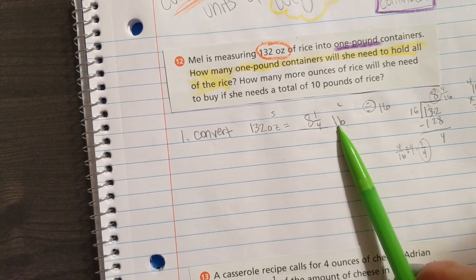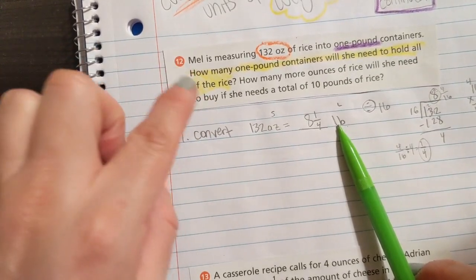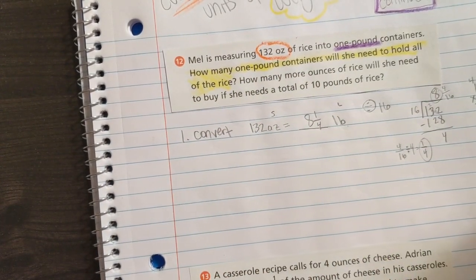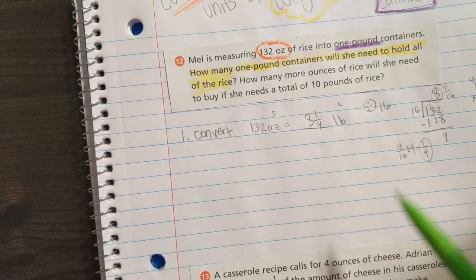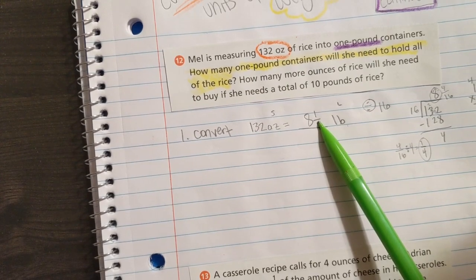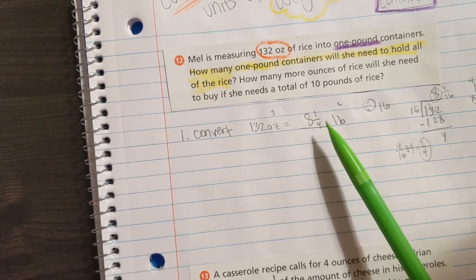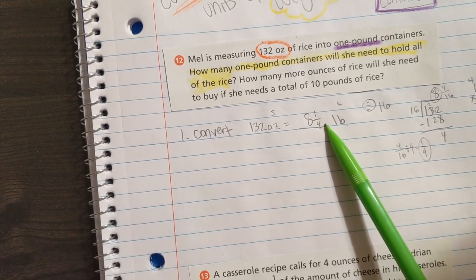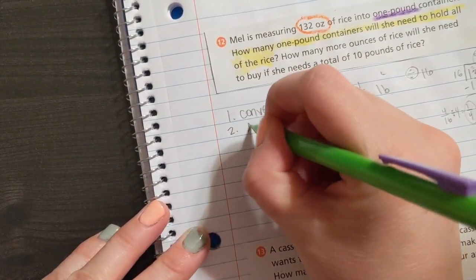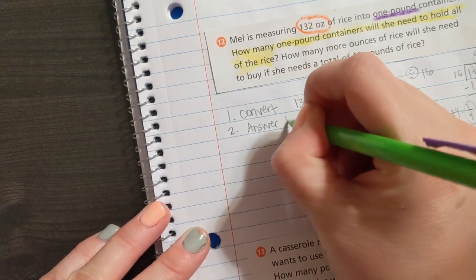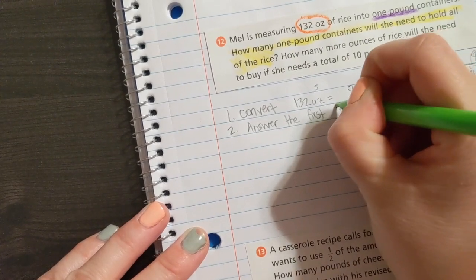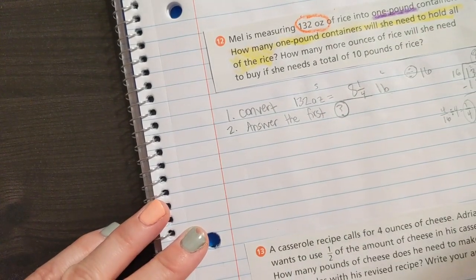Okay. So the first part of the question is, how many 1 pound containers will she need to hold all of the rice? So she can't leave out this fraction. So she's going to need 9 1 pound containers. That's the first part of the question. So step number 2 is to answer the first question. Okay, let's answer the first question.